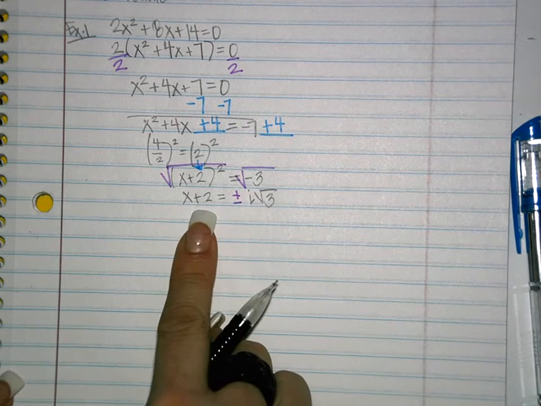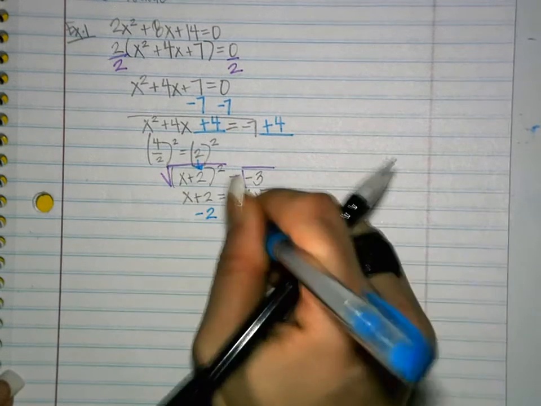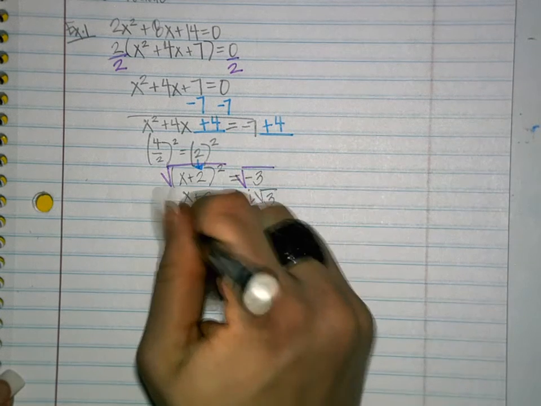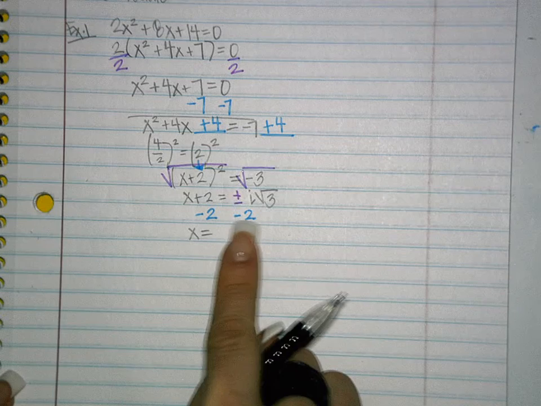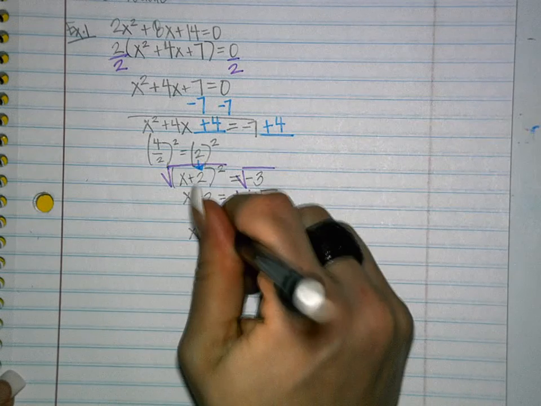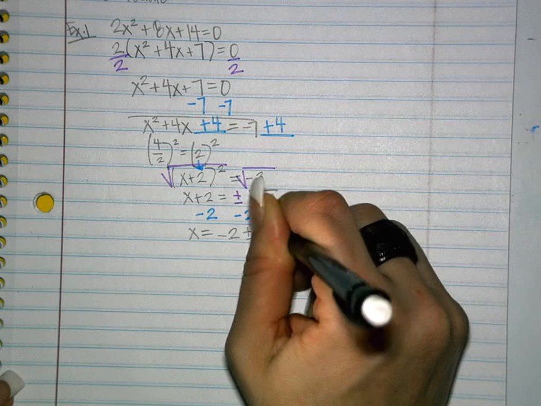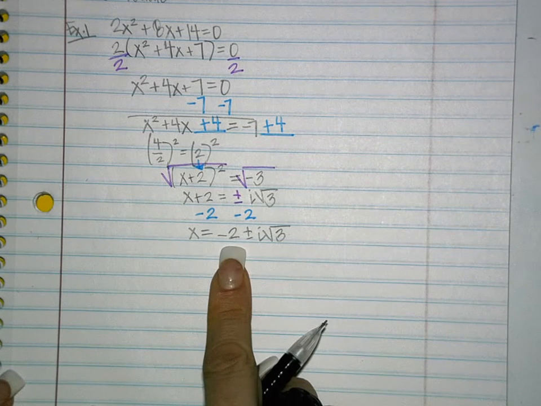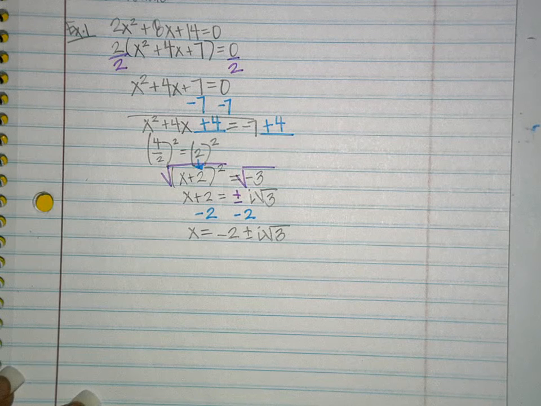Okay? So how do I get rid of the 2 here? Subtract it from both sides. And make sure you write your answers in the correct version of a complex number. So the real part has to go first, which is -2, then plus or minus i root 3. You always have to write the real part first, then the imaginary part. That's your answer.